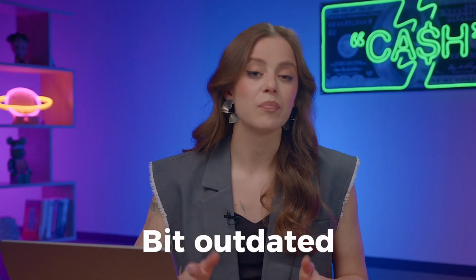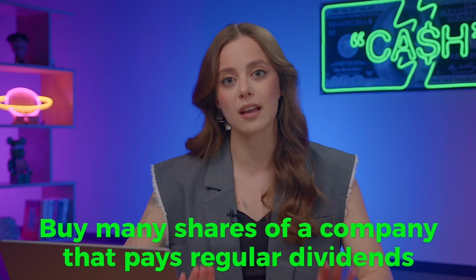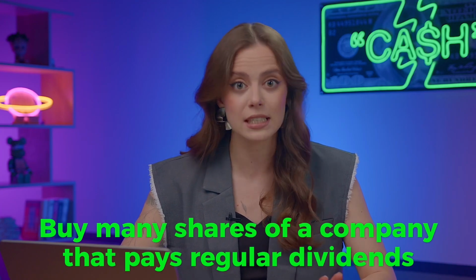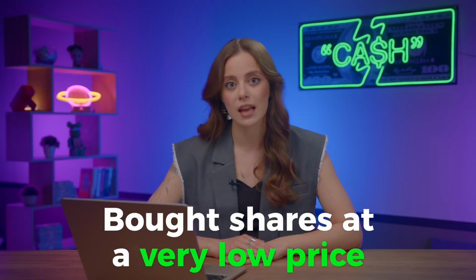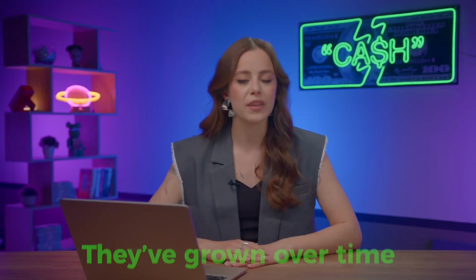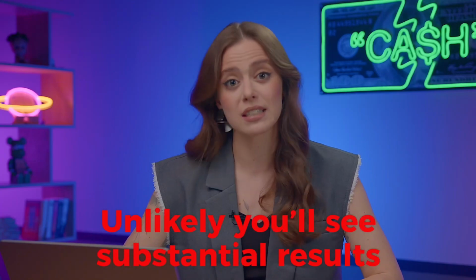It seems like one of the most popular options, but let's be honest, it's a bit outdated. Moreover, it brings good returns in 2 cases: if you take a large amount and buy many shares of a company that pays regular dividends, or if you got lucky and bought shares at a very low price, and they've grown over time. Stocks are a good option for those with a significant amount of capital and the patience to wait. But with an insignificant capital, it's unlikely you will see substantial results.